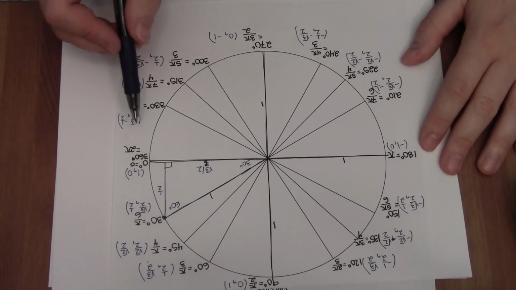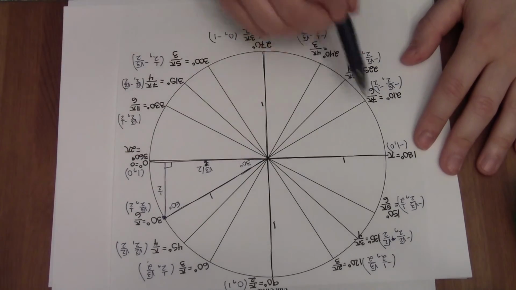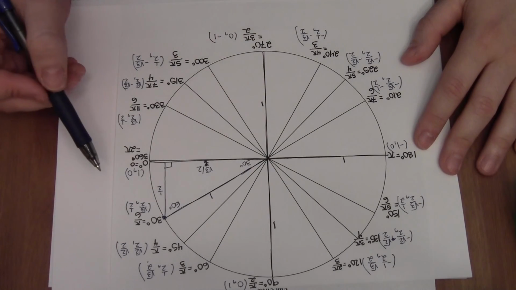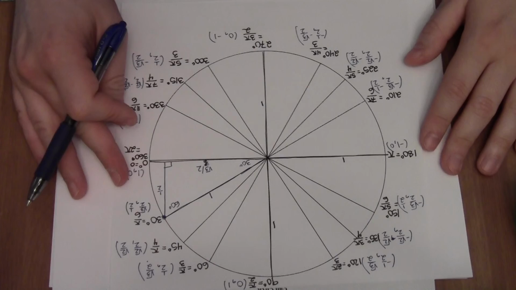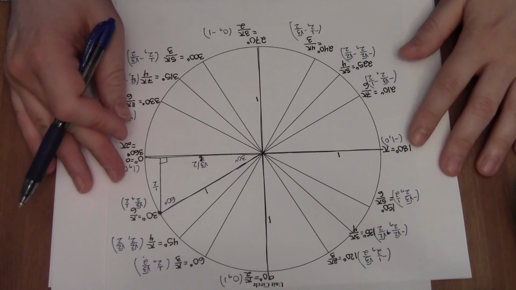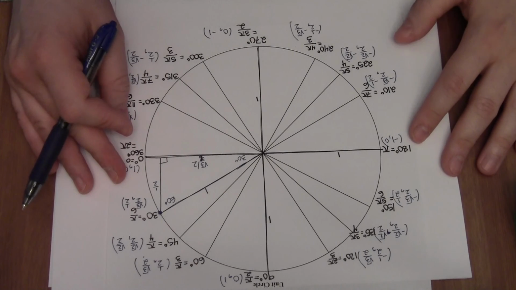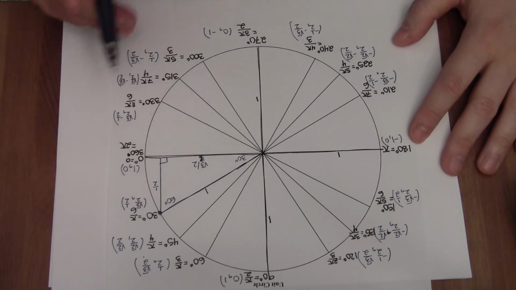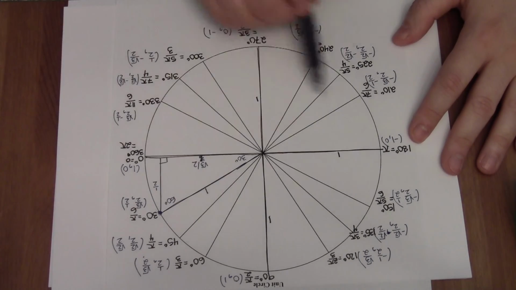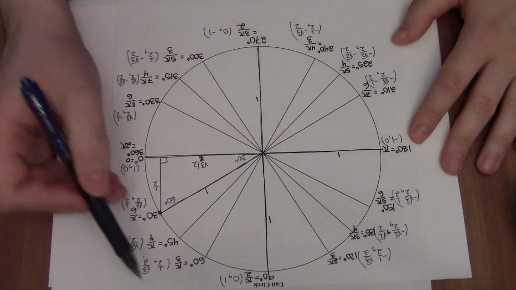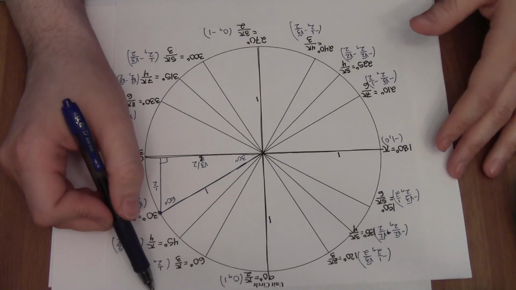If you can memorize the coordinates of all the angles around the unit circle, it's going to make evaluating sines and cosines a whole lot easier. On any test or quiz that we have that involves some trigonometry, I'll let you use a blank copy of the unit circle for you to fill in whatever information is helpful for you so you can evaluate those sines and cosines very quickly.